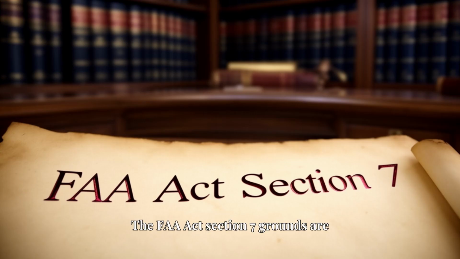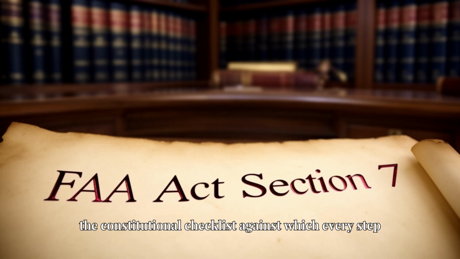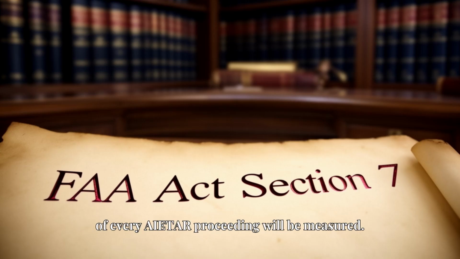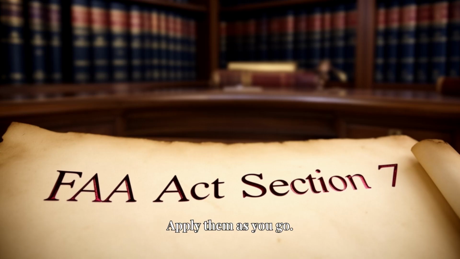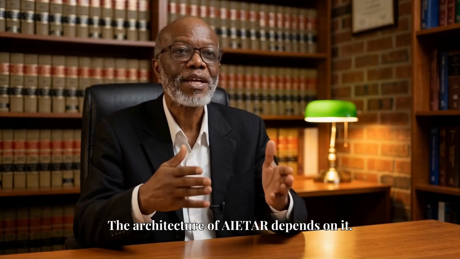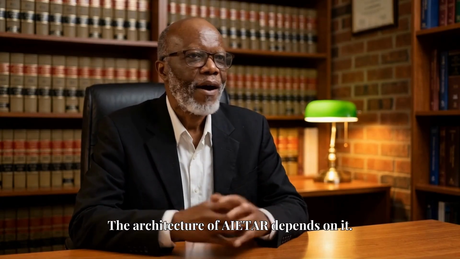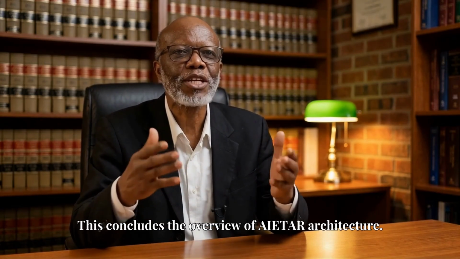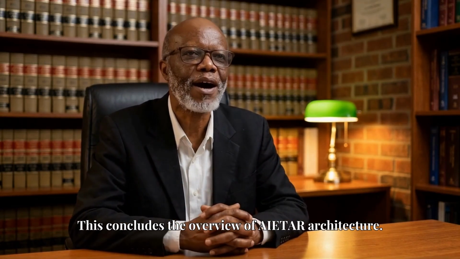The FAA Act Section 7 grounds are the constitutional checklist against which every step of every AIETAR proceeding will be measured. Apply them as you go. Maintain procedural propriety from the start. The architecture of AIETAR depends on it. This concludes the overview of AIETAR architecture.